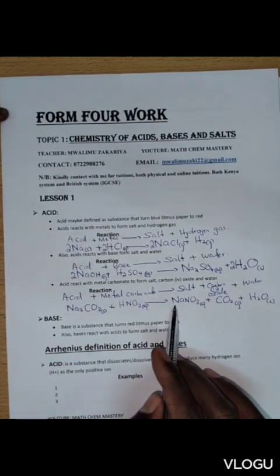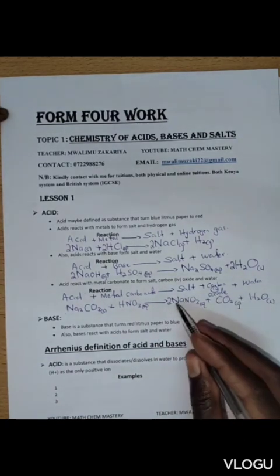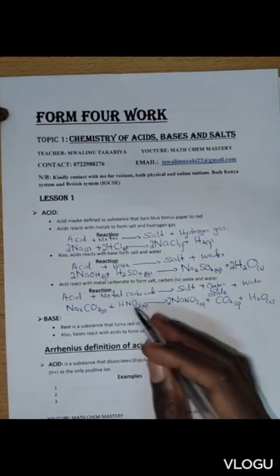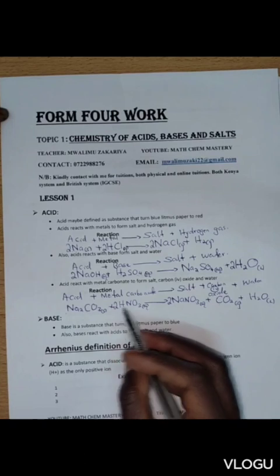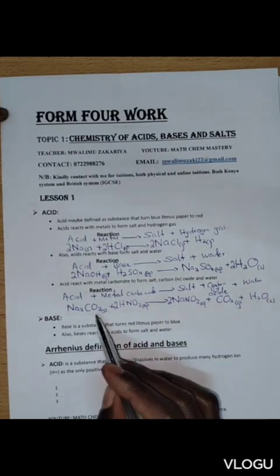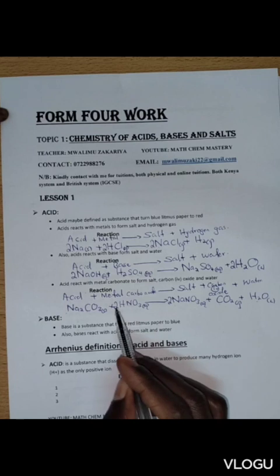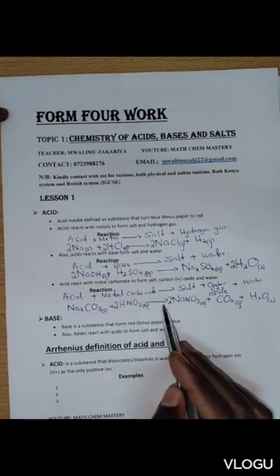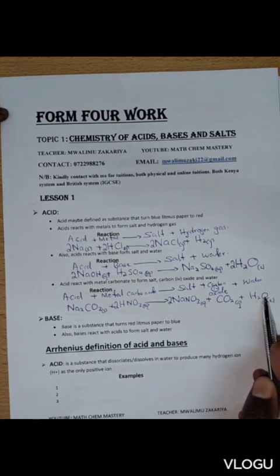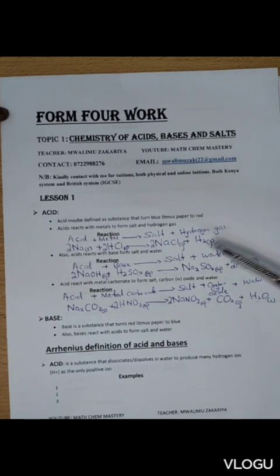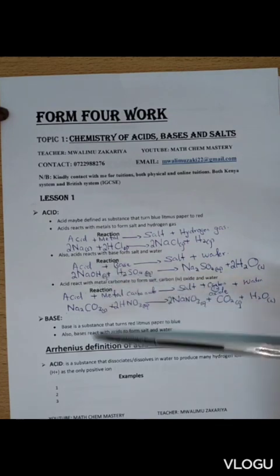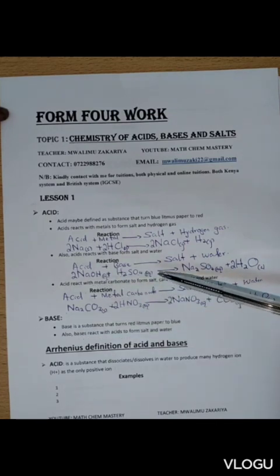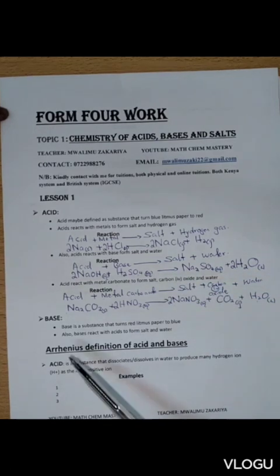Sodium is 2 on one side and 1 on the other. How can I balance? I put here 2. Nitrogen is 2 and 1, so I put here 2. Carbon is 1, carbon is 1, balanced. Let's go for hydrogen. Hydrogen 2, also balanced. Lastly, oxygen: 3 times 2 is 6, plus 3 is 9; and 3 times 2 is 6, plus 2 is 8, plus 1 is 9. It is balanced. These are the 3 major reactions that we have in high school: the reaction of metal with acid, acid with base, and acid with metal carbonate.